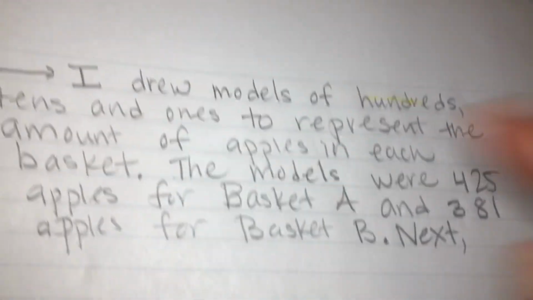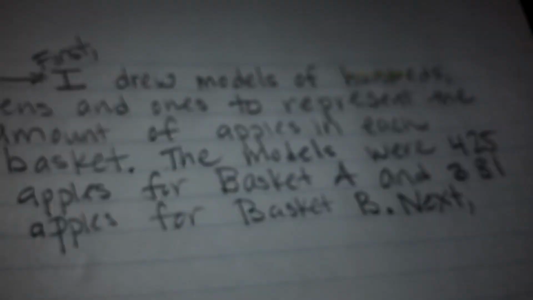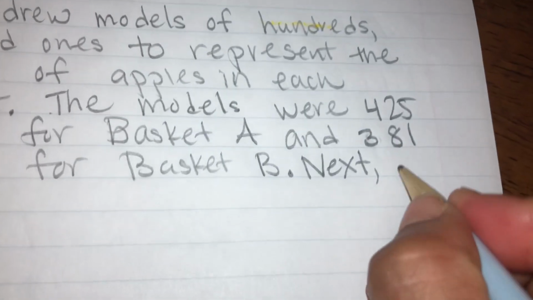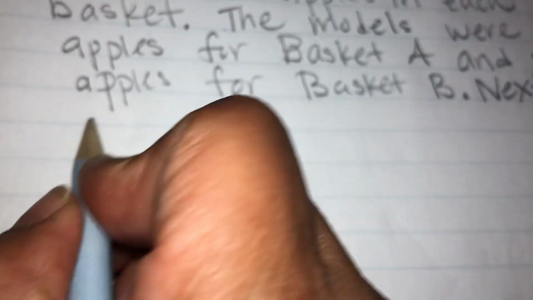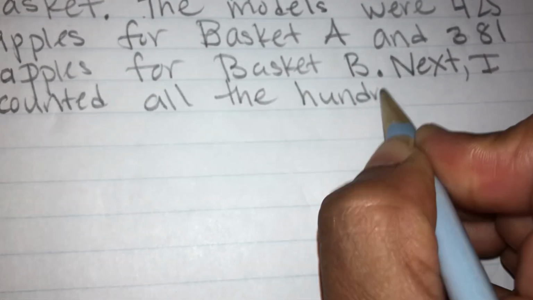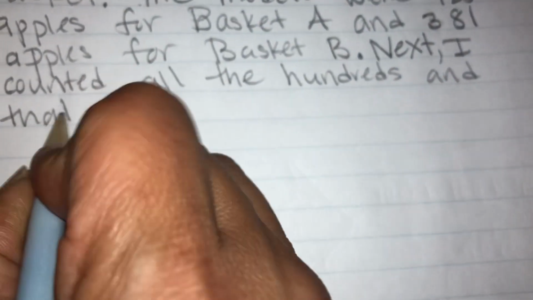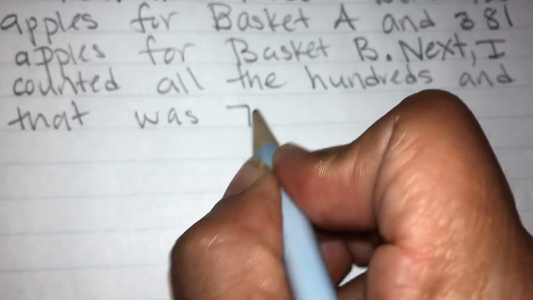Next, oh, here they could also begin with first. So encouraging them to use order words so that they're able to follow the right order, what they did first, next, then, after, and last. So first, I drew models. And then they can say next, I counted all the hundreds, and that was 700.